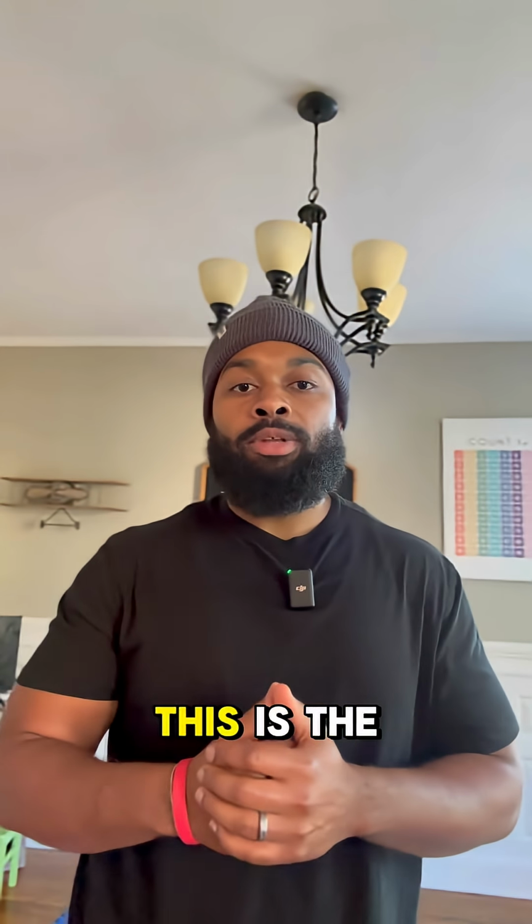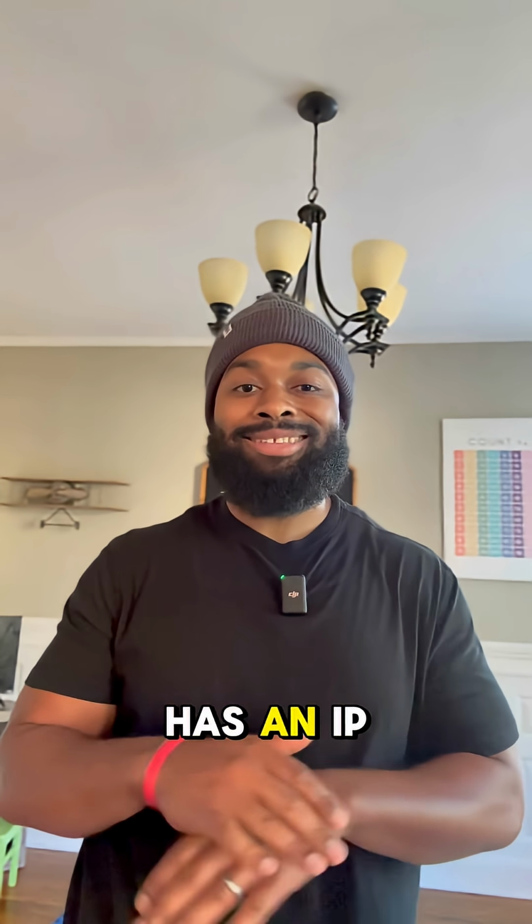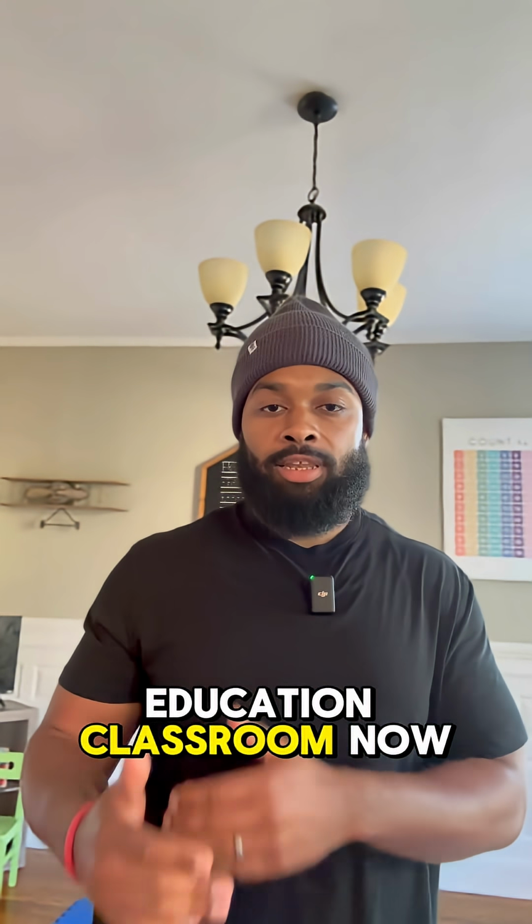So the last type of room, this is the type of room my son is in. It is a 100% IEP room. That means every child in there has an IEP. It's a special education classroom.